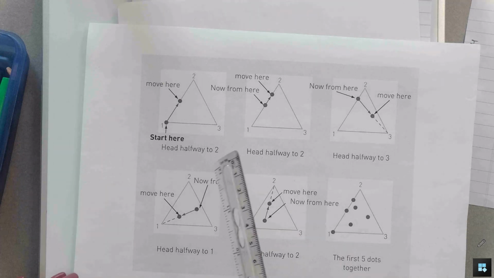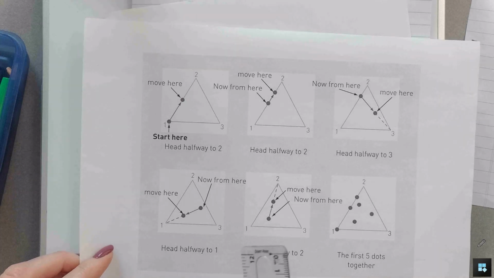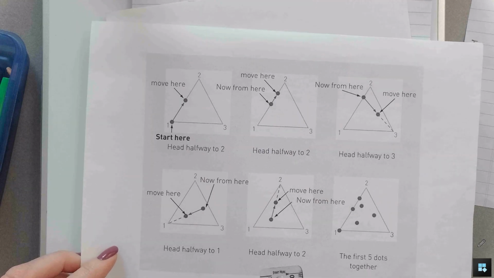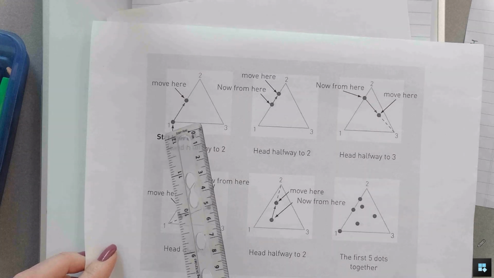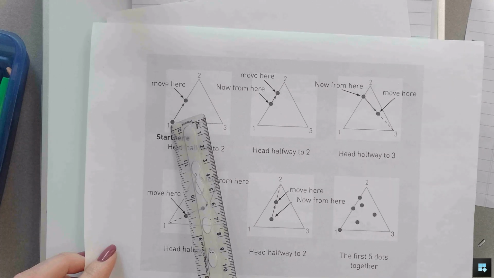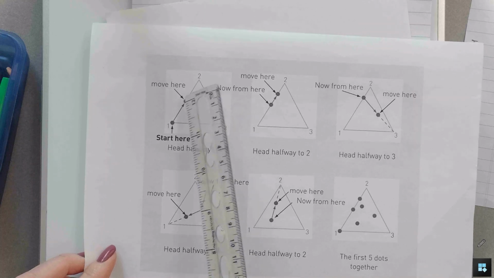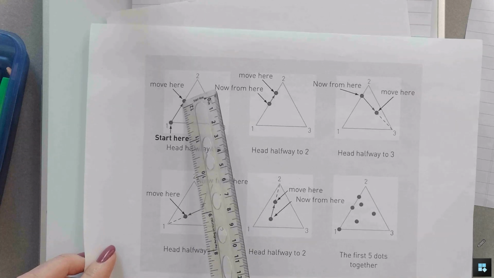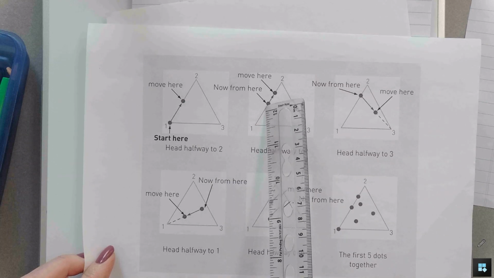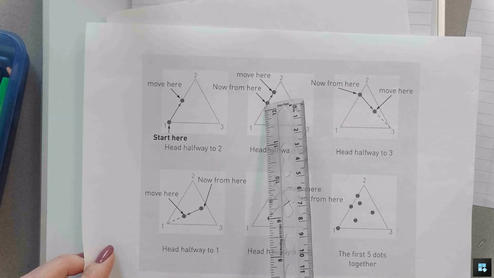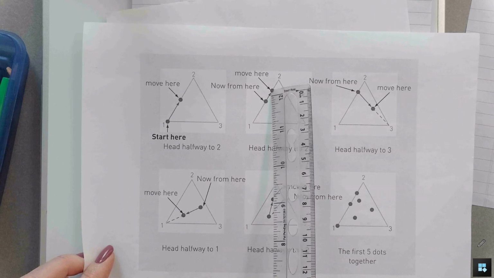Okay, so we're always moving halfway between the point we're at and the dice throw. In this example, we're all going to start with the initial point here, and then if you throw a 2 with your dice, you would measure halfway between the 1 and the 2 and put a point. So that's your new starting point. Now you're here, and this example throws a 2 again, and so they end up halfway between here and here with their new point.